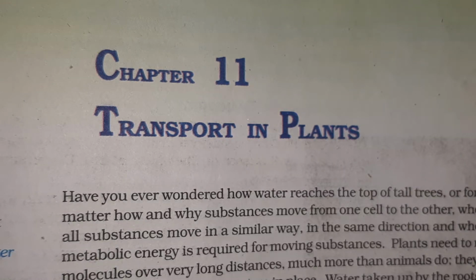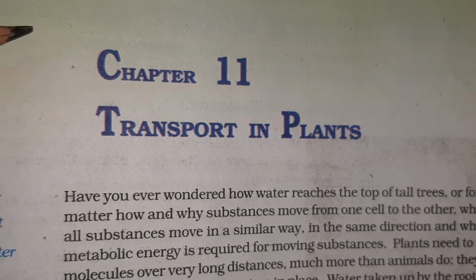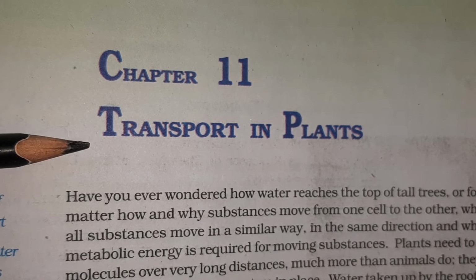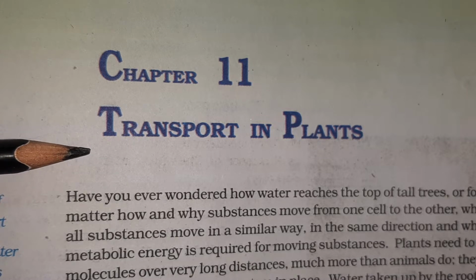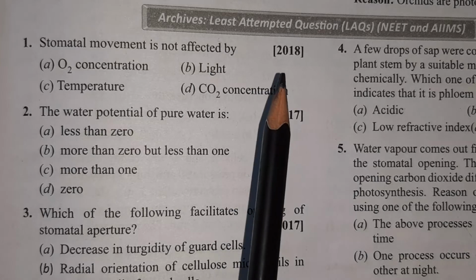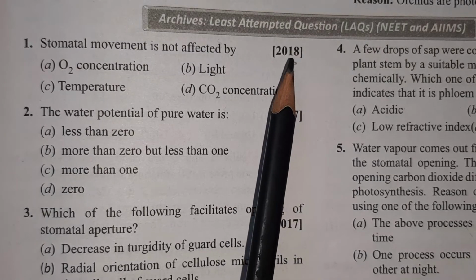In today's video, we will discuss Chapter 11, Transport in Plants PYQs, that is the previous year questions of NEET exam as well as AIIMS exam, which came from this chapter, Transport in Plants. This chapter is in class 11th biology. Let's start the video. The first question we have was asked in NEET 2018.